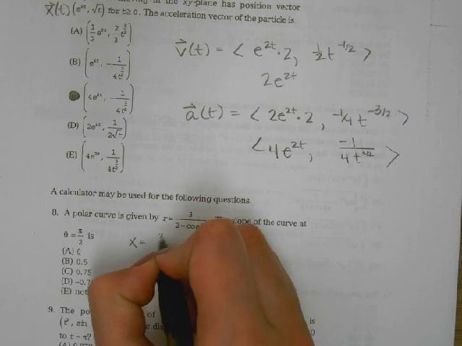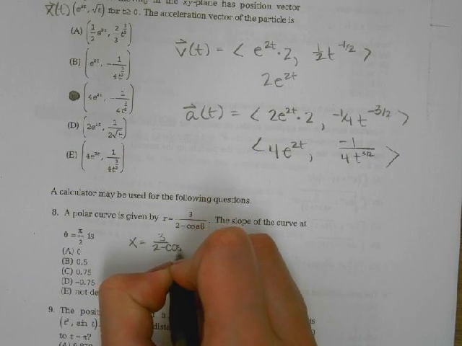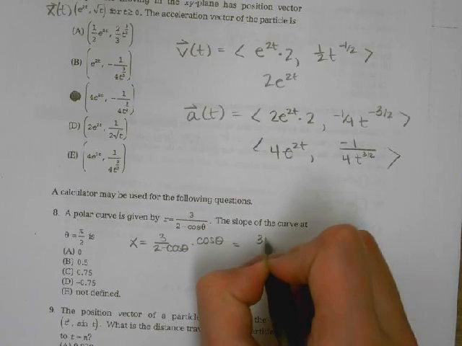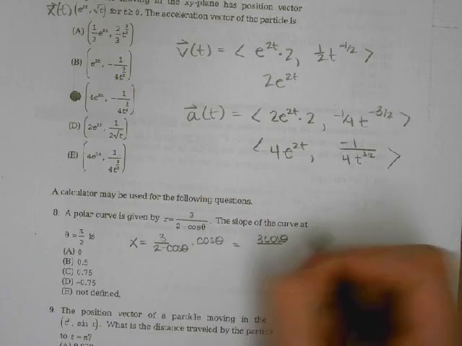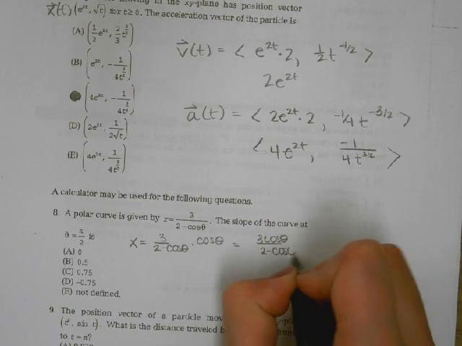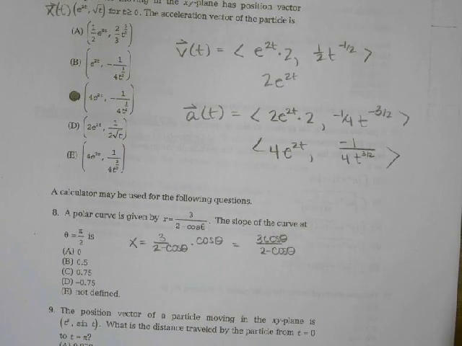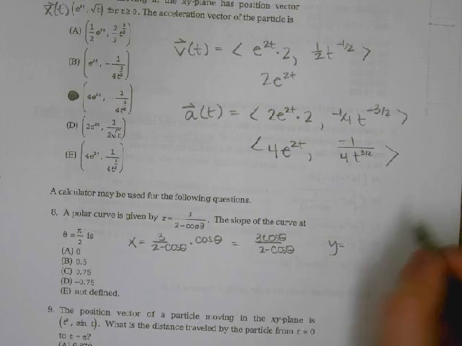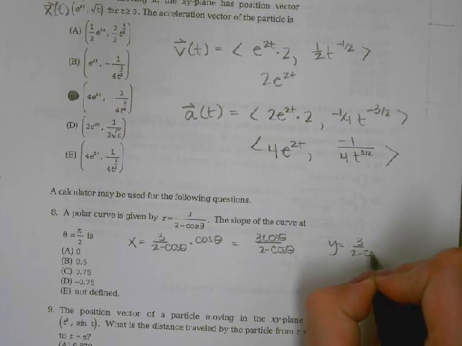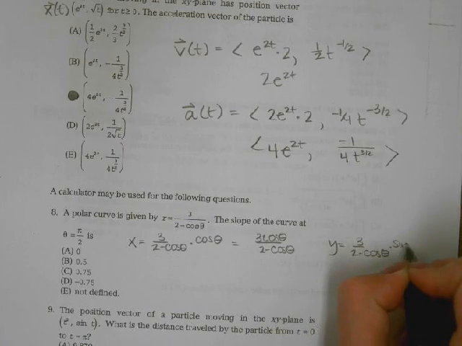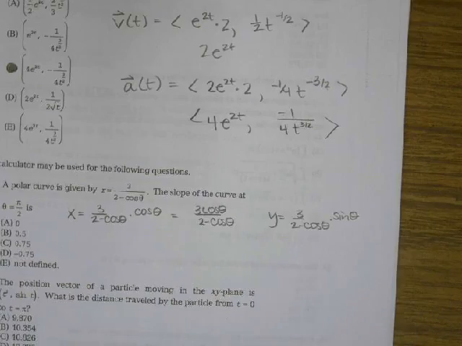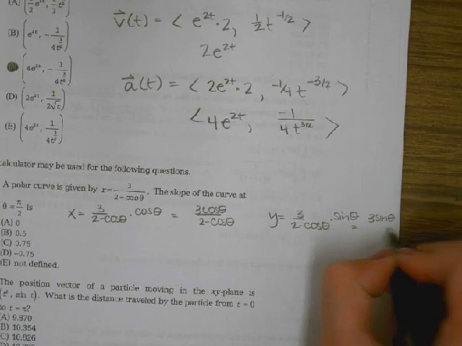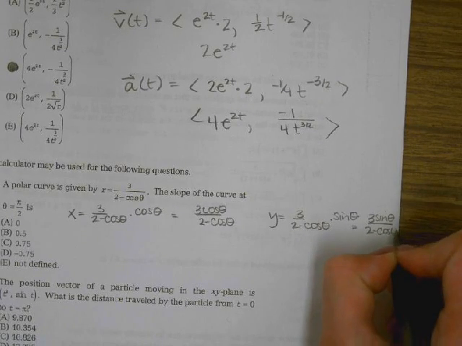So x is going to be 3 over 2 minus cos theta times cos theta, which is 3 cos theta divided by 2 minus cos theta. y is r times sine theta. And so that means that y is 3 sine theta over 2 minus cos theta.